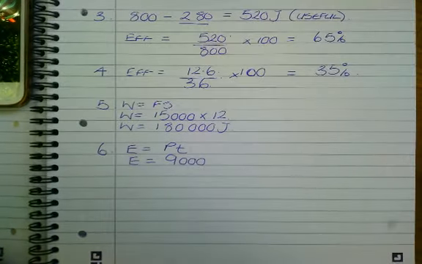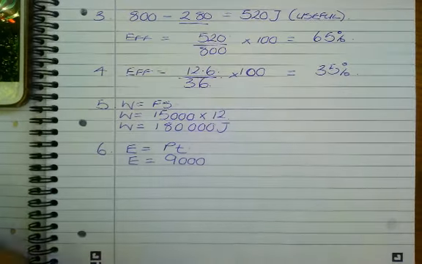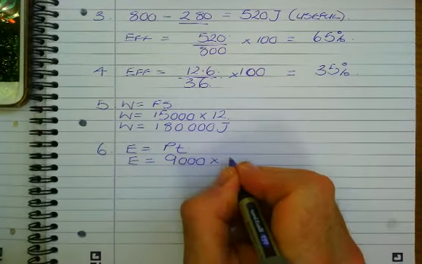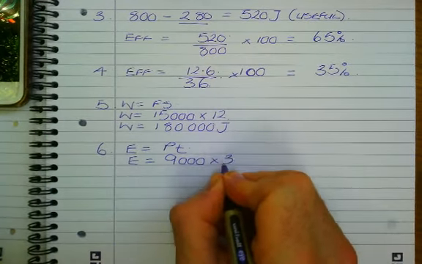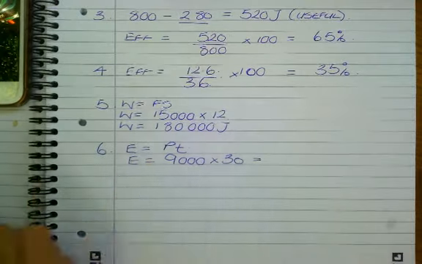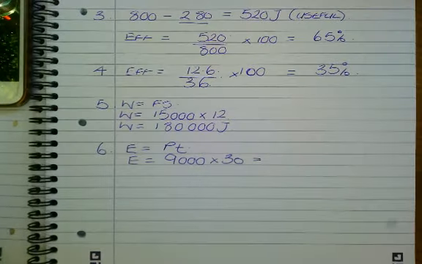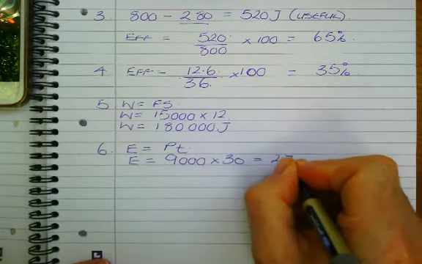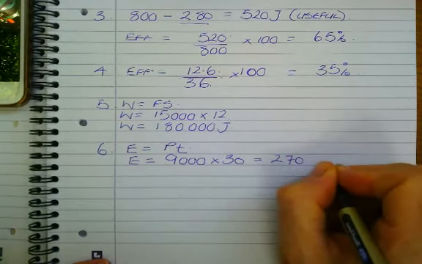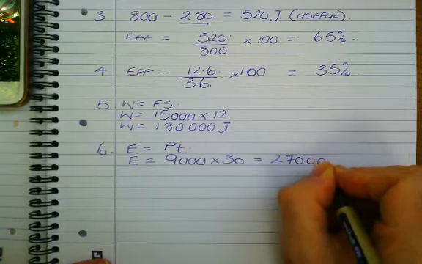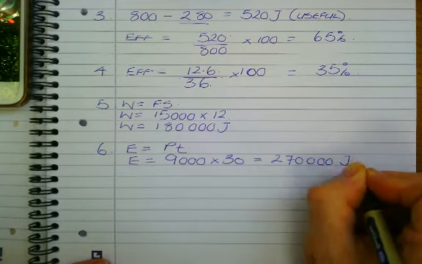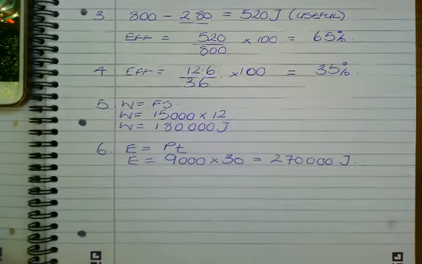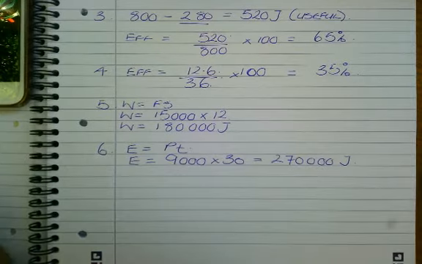Remember that needs to be expressed as watts, so that's 9,000 watts. And that takes 30 seconds. So that would be 270,000 joules of energy used by the motor.